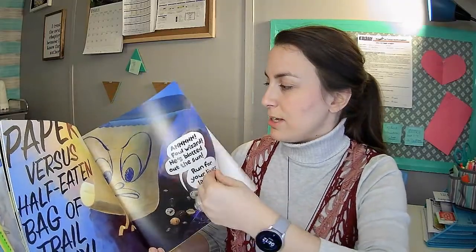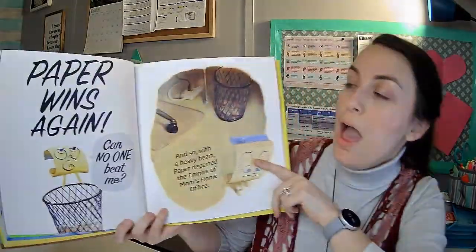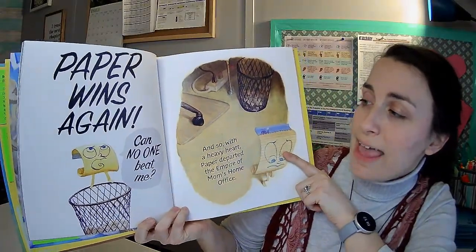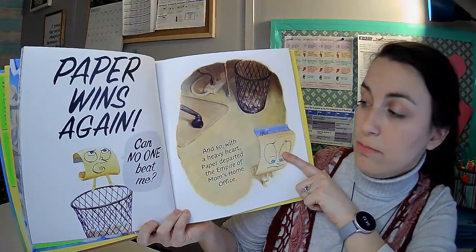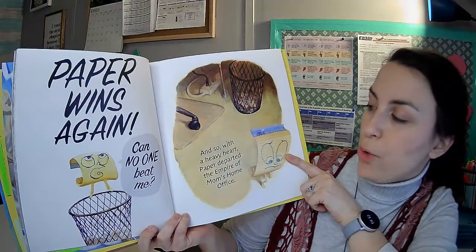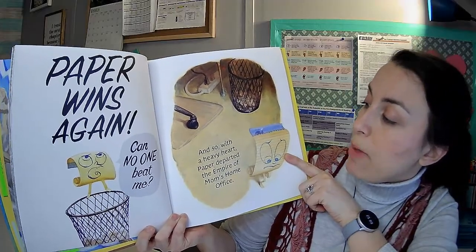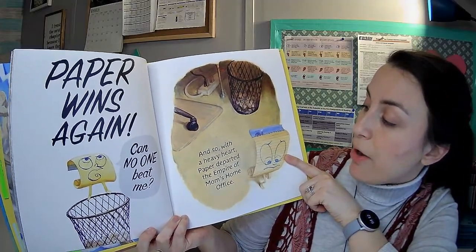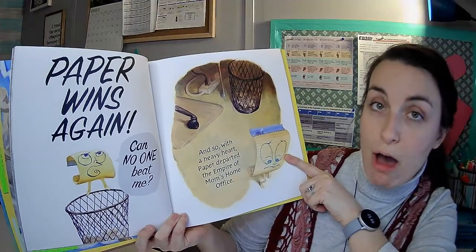Oof, these are stuck together. There we go. Paper wins again! Can no one beat me? And so, with a heavy heart, Paper departed the empire of Mom's home office.